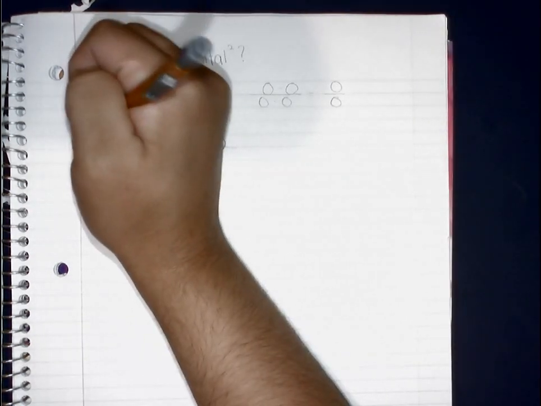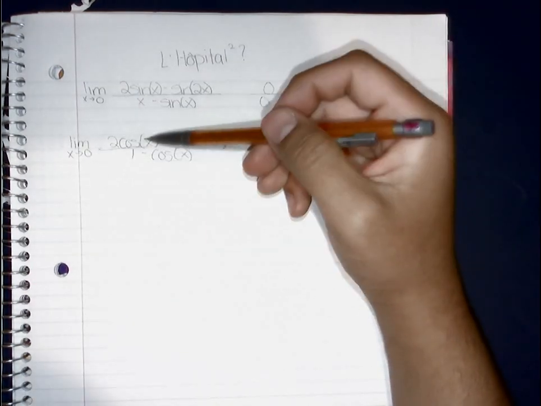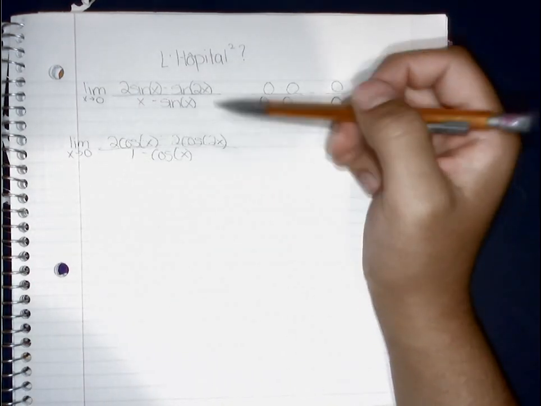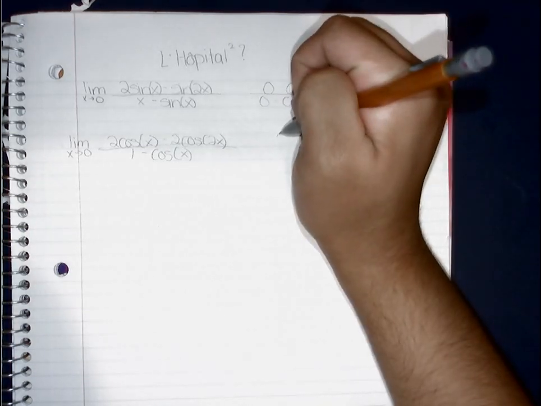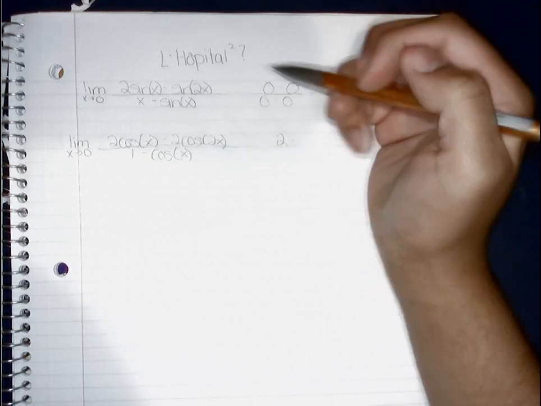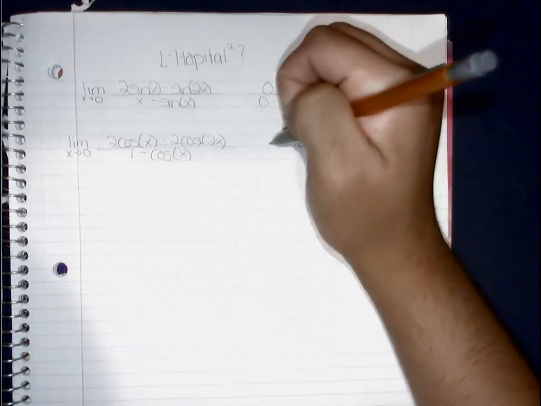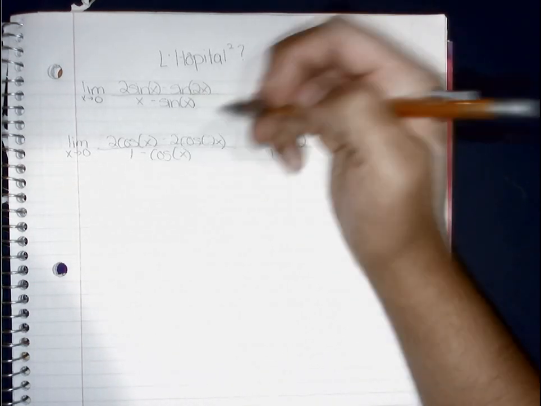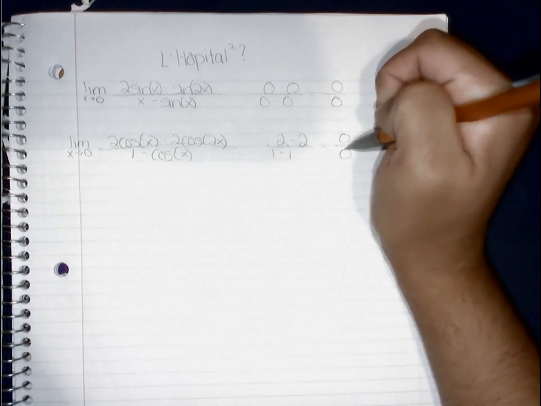So for the limit as x goes to 0 of this, we plug in 0 for x. Cosine of 0 is 1, so 2 times 1 is 2, minus 2 times the cosine of 0, which is 1, so 2. 1 minus 1, we still get that indeterminate form, 0 over 0.